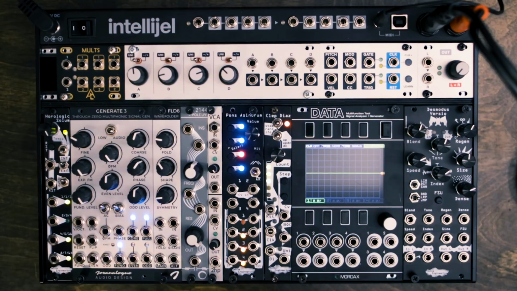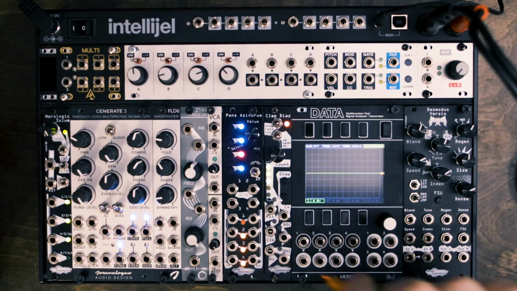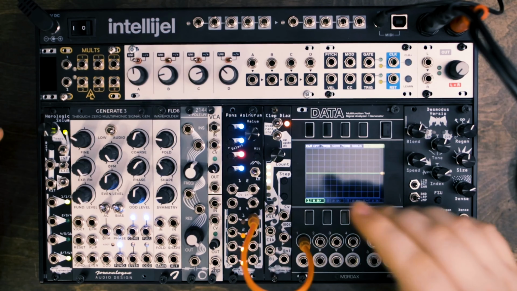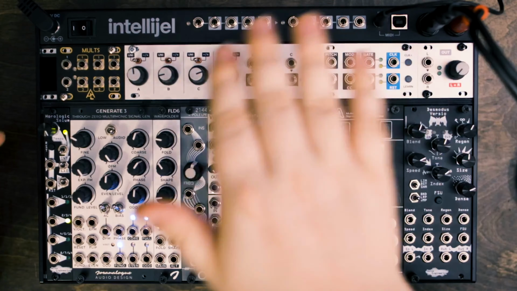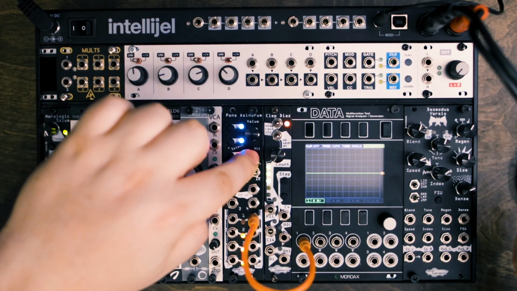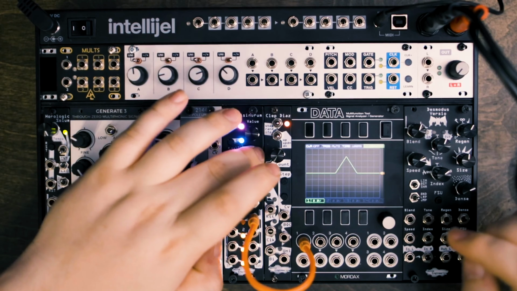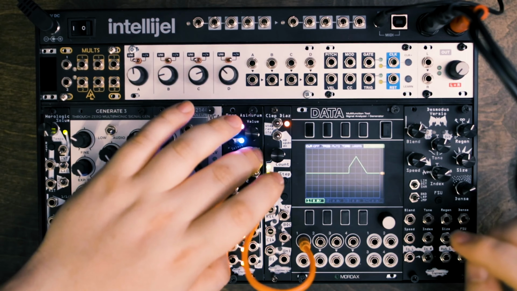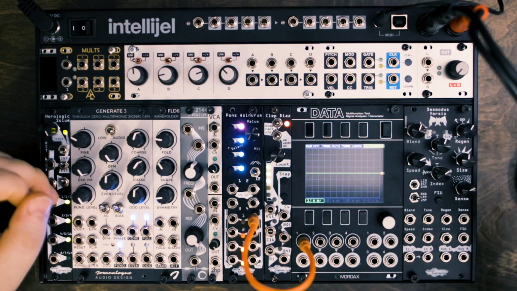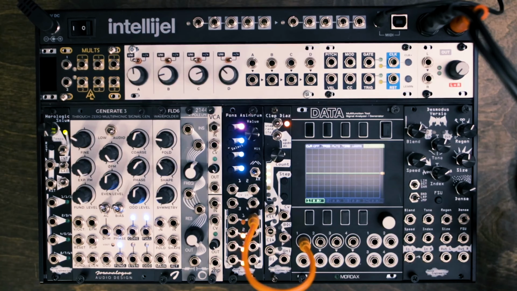So one good example of control voltage is an envelope. An envelope is something that controls the contour of volume or whatever over time. So if I click this, oh, nope, I'm just stupid. There we go. See that? That's an envelope. Every time I press this button, I get a shape. So what can you do with that?